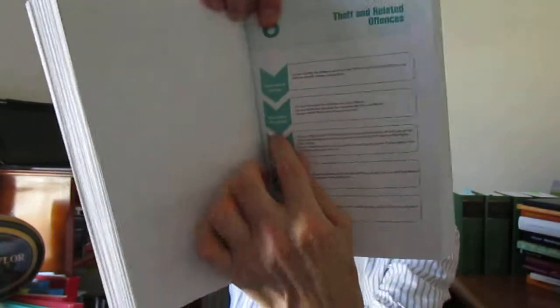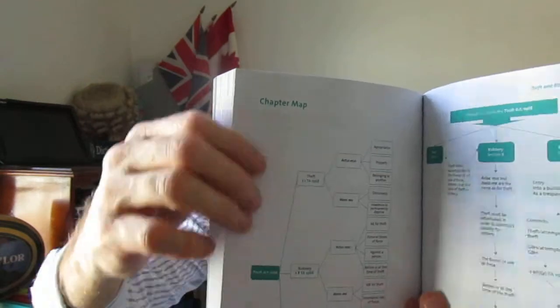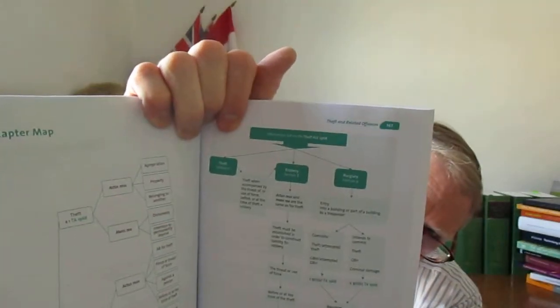Understand the law, remember the detail, reflect critically on the areas of debate, contextualise and apply your skills and knowledge. Then you've got a chapter map. That chapter map is very helpful. It gives you a picture of where you are. Then you've got, because it's statute based, you've got the Theft Act there, and it's set out in a very simple manner. Then you have an introduction.